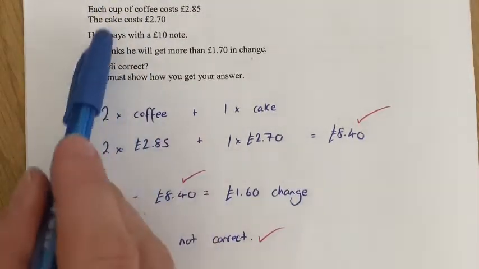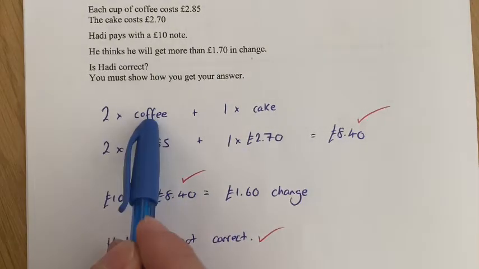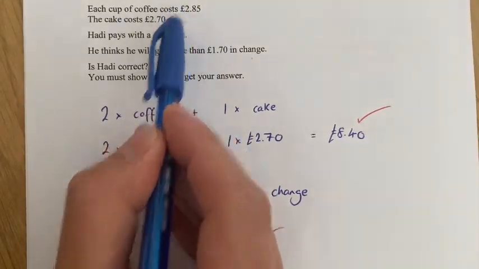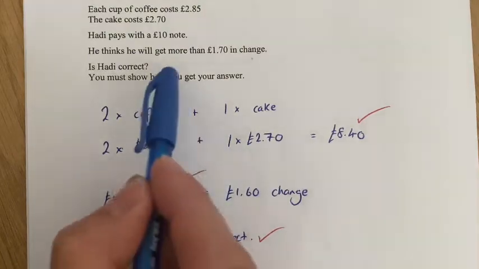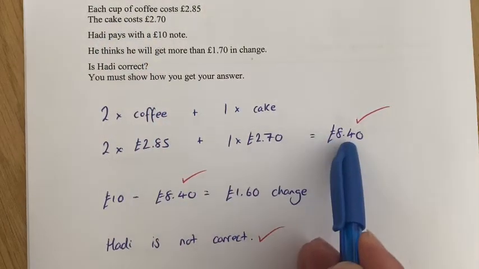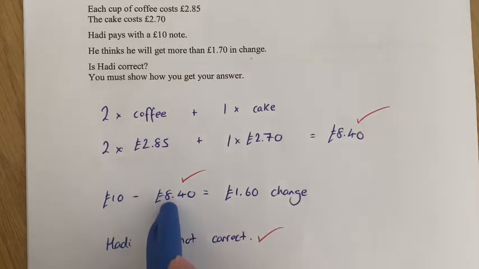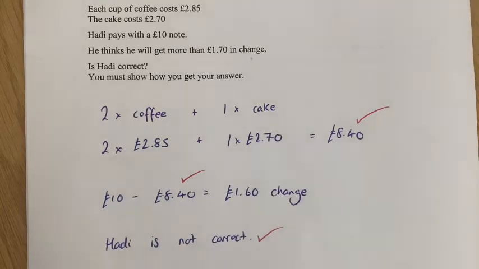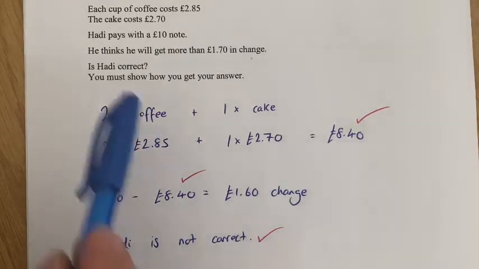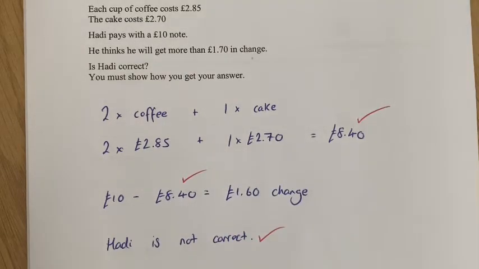So you had to work out whether you would get more than £1.70 in change. So 2 coffees, 2 lots of £2.85, plus 1 cake, 1 lot of £2.70 gives £8.40. To work out how much change you'd get, £10 take away £8.40 is £1.60 change. So therefore Hades is not correct. Hades thought he'd get more than £1.70 change, but he got £1.60 change, so not correct.